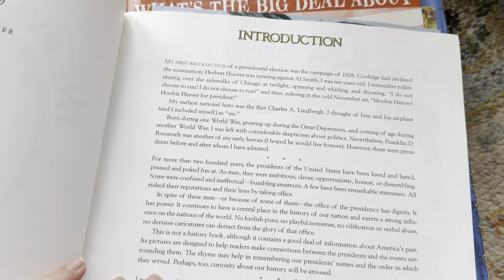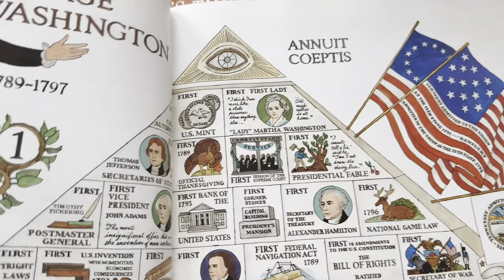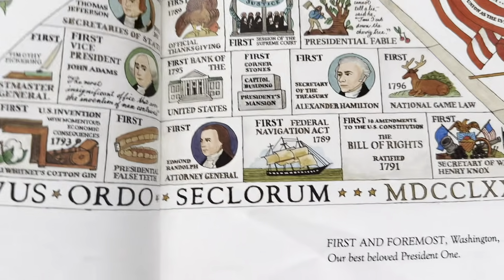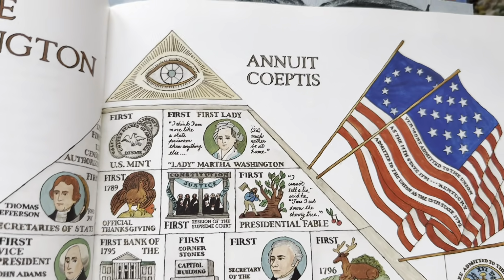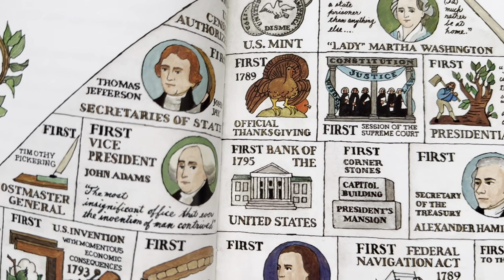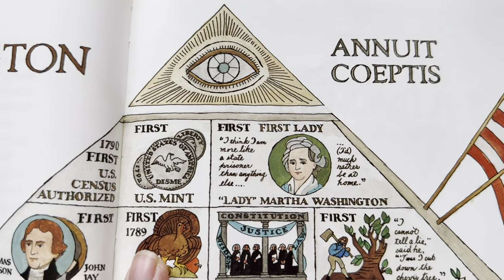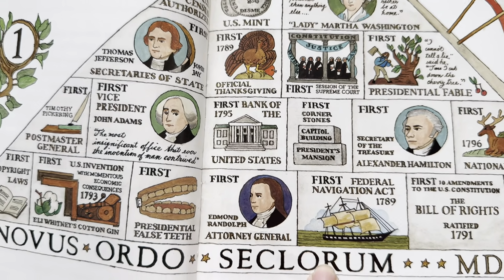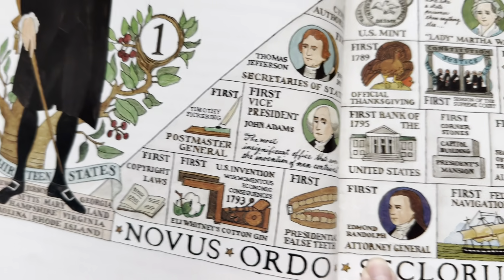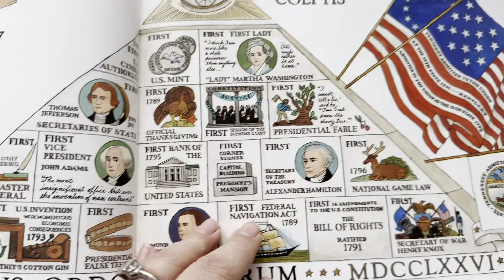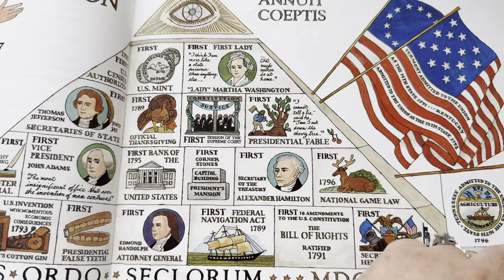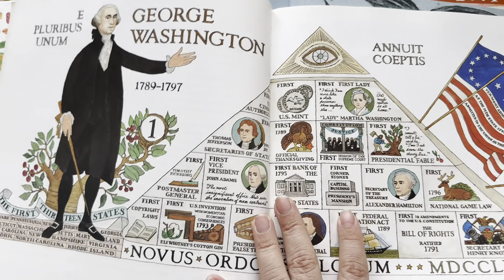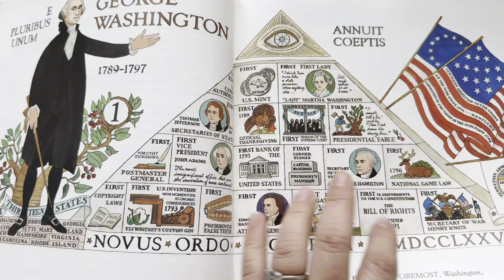You have a little introduction here. Ooh, then you have, I like the illustrations. And it's getting straight into the presidents. Oh, this is cool. So you have the first lady. I wonder if they're going to do that for every president. So that was the attorney general, the first attorney general, first copyright laws. Okay. So that's a really cool, different way of doing this versus just reading it.